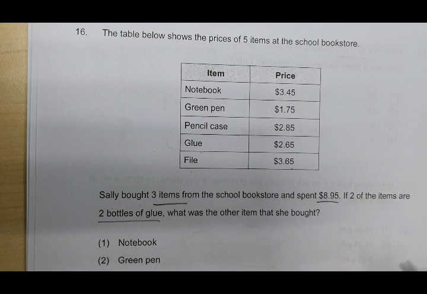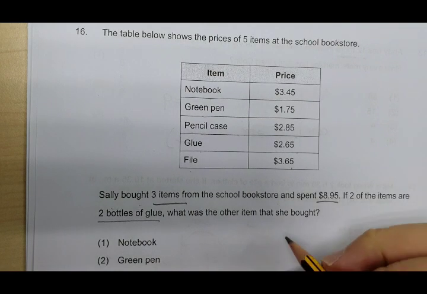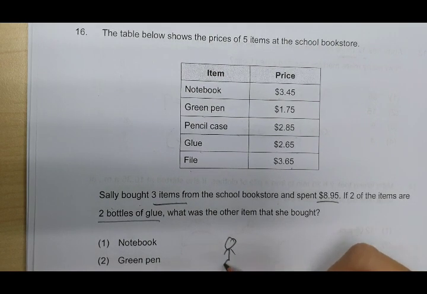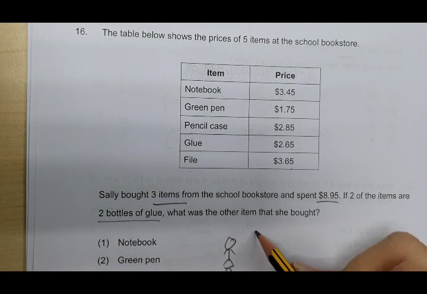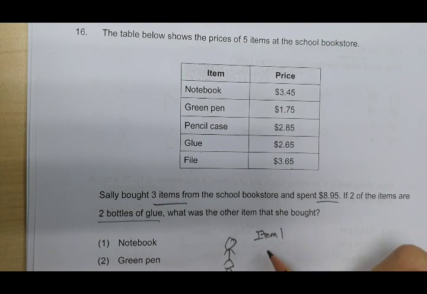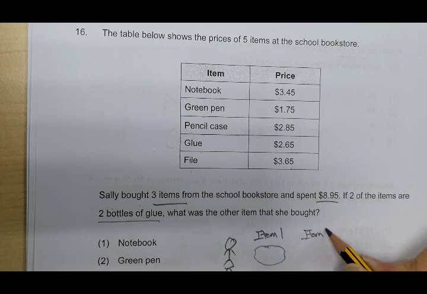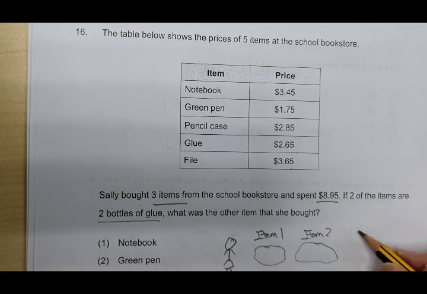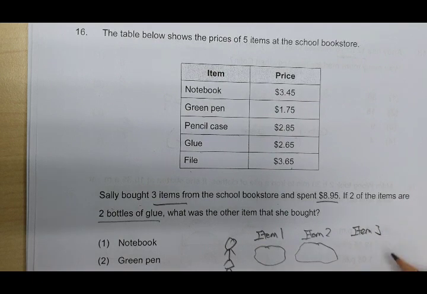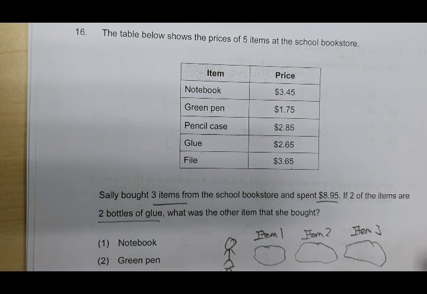Okay, we have 3 items. Let's use a picture to help us understand this better. So Sally, this girl, bought 3 items. Item 1, item 2, item 3. Now this line tells us that 2 of them are glue.